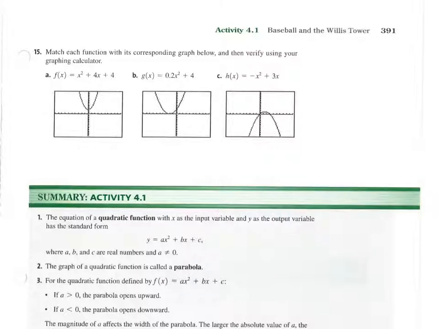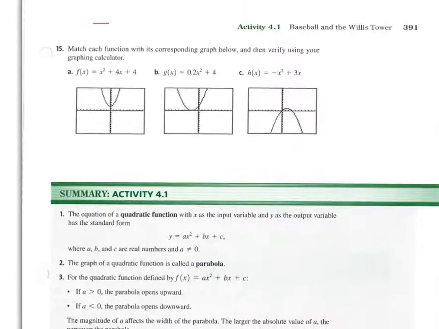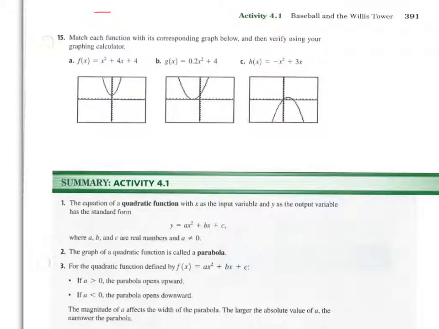Number 15 is to match each function with what its possible graph could be. I would rather you do them not even on the calculator. Just look at each one and figure out the easiest one to pick out first. If I look at C, that negative x squared plus 3x, it has to be the one opening down. So this one right here must be the graph of C. Between the other two, A has a middle term where B doesn't.